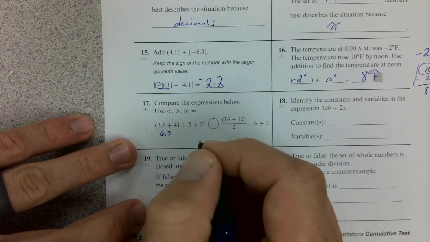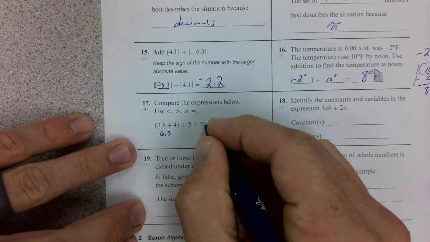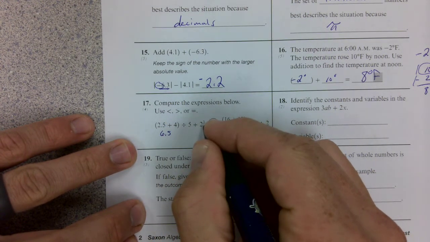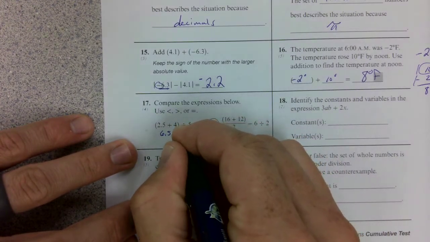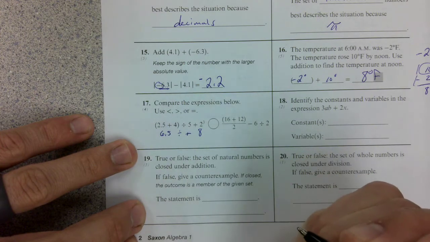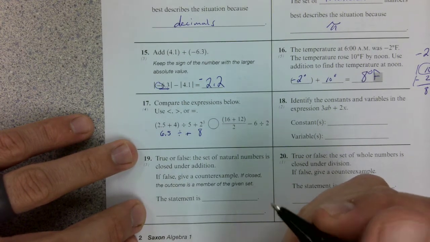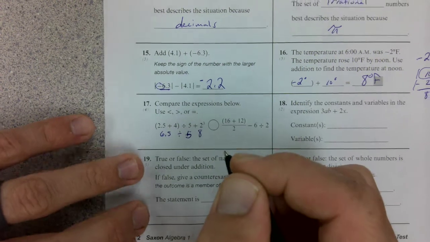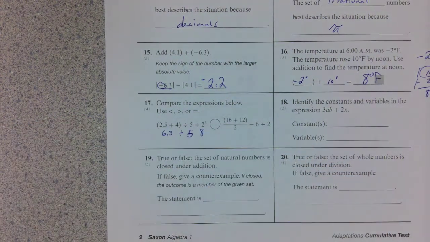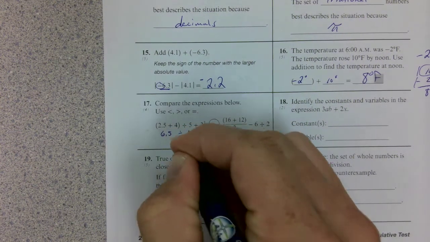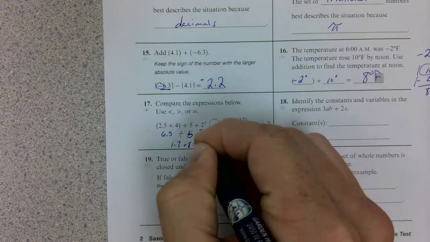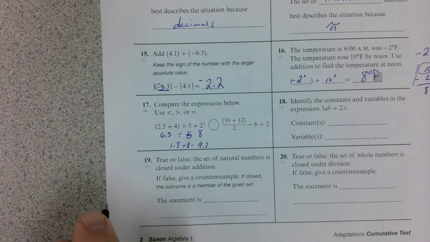Now I'm going to do this in one step. I'm going to do 2 to the third power because that's technically next. After parentheses, we have exponents. 2 times 2 is 4, times 2 is 8. So I have 6.5 divided by 5 plus 8. Let me write this correctly. 6.5 divided by 5 gives me 1.3 plus 8 gives me 9.3 for this left-hand side for number 17.